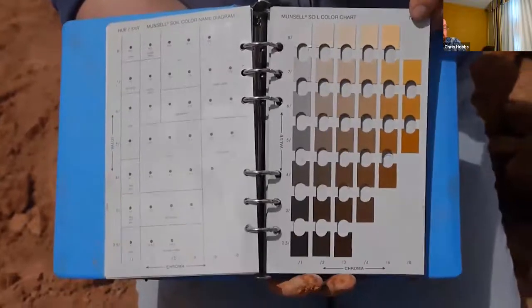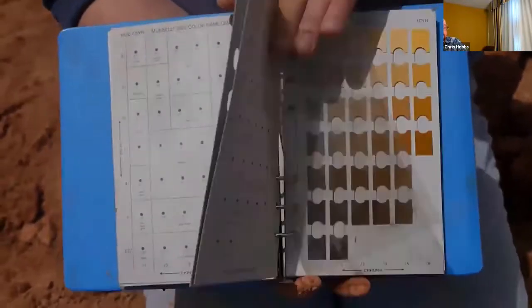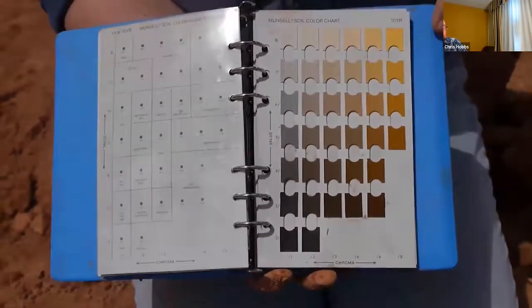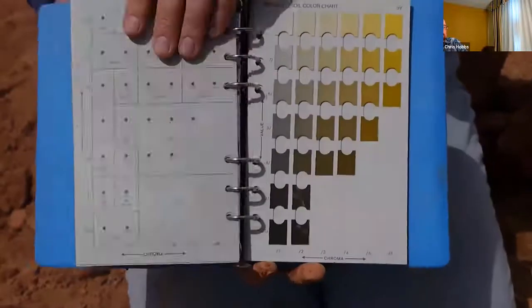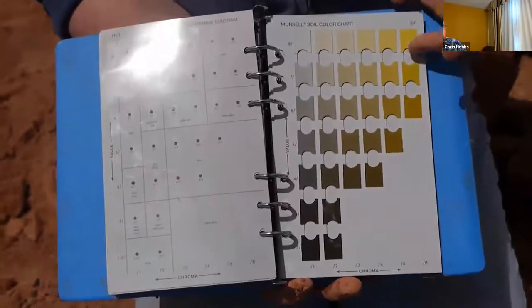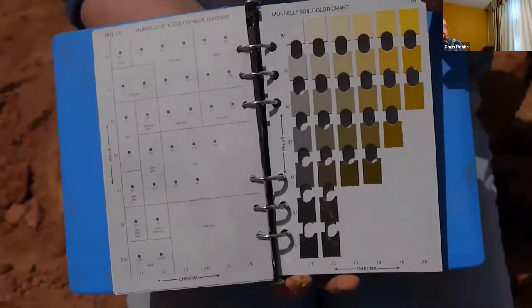Now, the hue is how red or yellow the soil is. So as you notice, as I'm turning the pages, it was really red to start with, but it's getting to be a little more yellow. And then all the way in the back, it's getting really yellow, almost greenish colors. So this is one way to organize the color book and orient yourself to which color you should be.